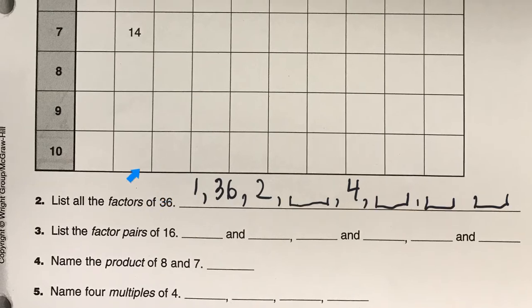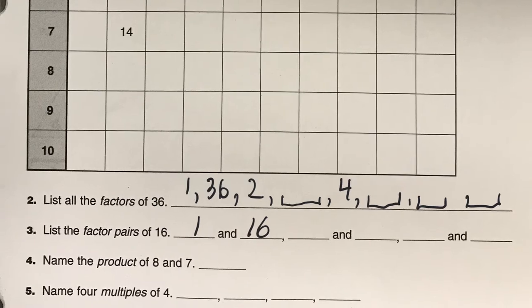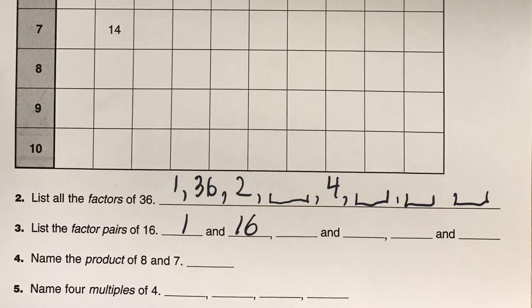If you just find all of the 36s up here on your chart, then that's going to tell you the factors. And then you're going to do the same thing for 16. But this time put them in pairs. What are the factor pairs of 16? So for example, 1 times 16 is 16, so that's one of the factor pairs. So there are 2 more of those, and actually, by the way, 36 is going to have 9 different factor pairs, so just be ready to find all of those factors for 36.